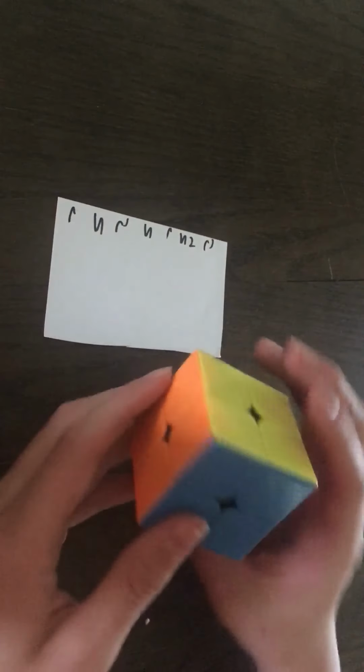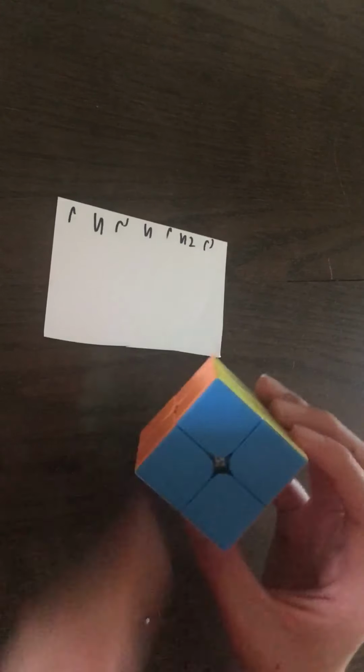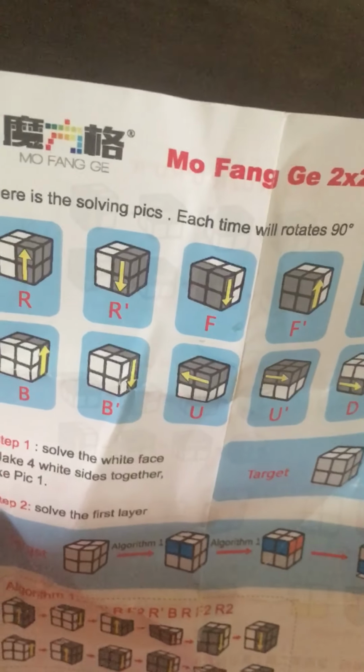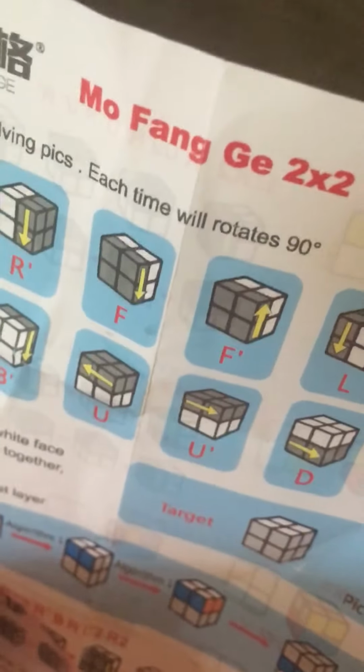So this first one is, to do this algorithm, you have to know all these. You have R, R prime, F, F prime, L, L prime, B, B prime, U, U prime, D, D prime. So that is all of the moves you have to make. So you can practice those. Once you know them, you should be able to know these. You just have to practice and you'll get used to it. Alright, these are the moves.